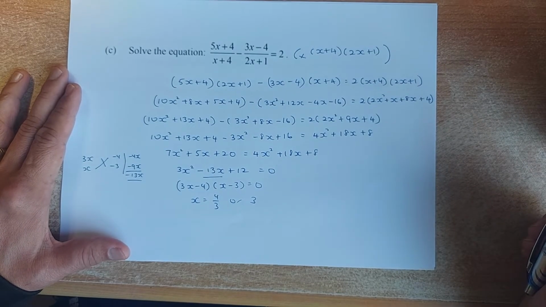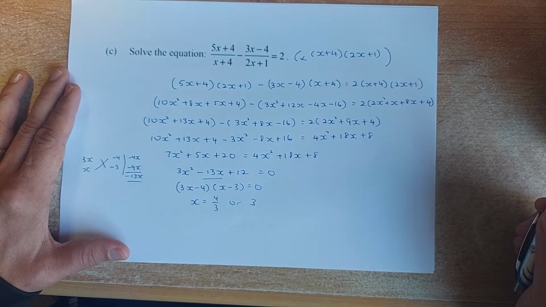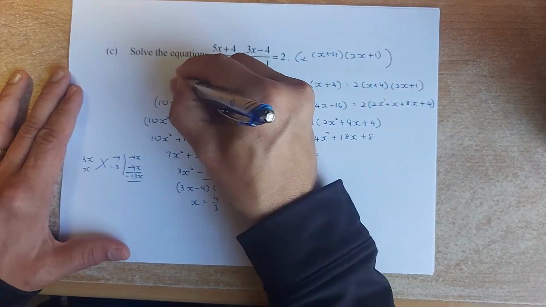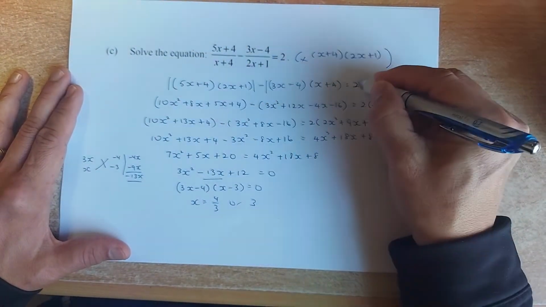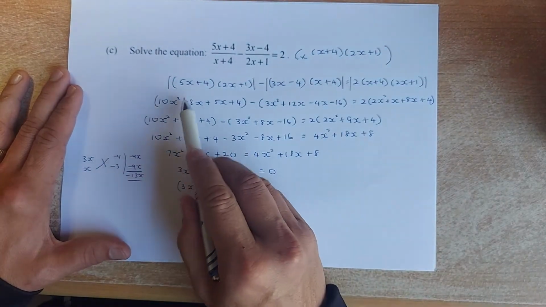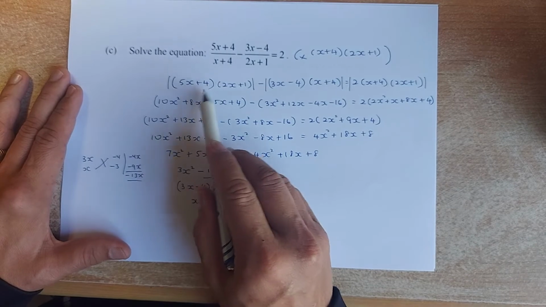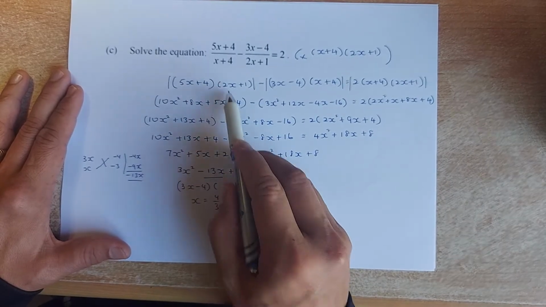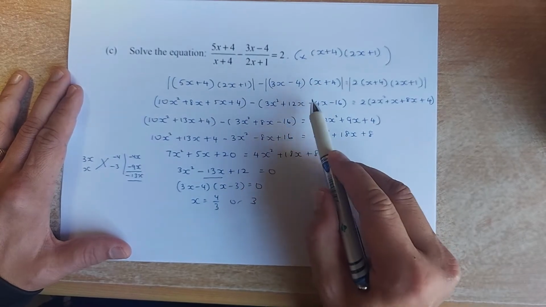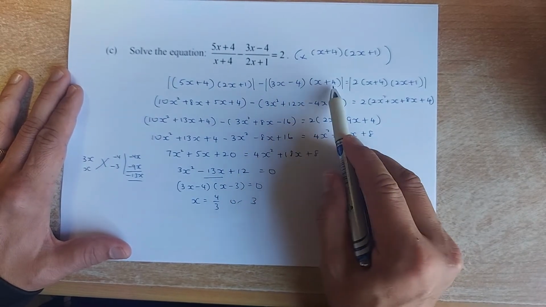Once you have done that, the rest is quite easy. You're going to expand. We're going to expand the first part here, then the second part, and then the third part. The first part is going to be 10x squared plus 8x plus 5x plus 4. And then the second part is going to be 3x squared plus 12x, minus 12x, sorry.